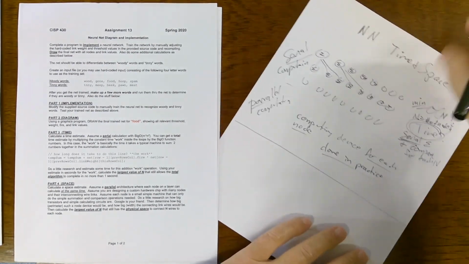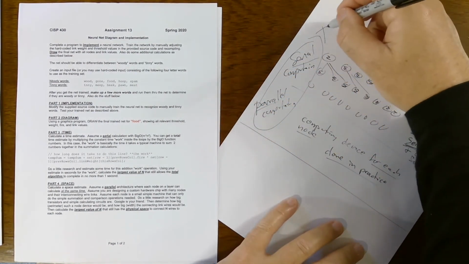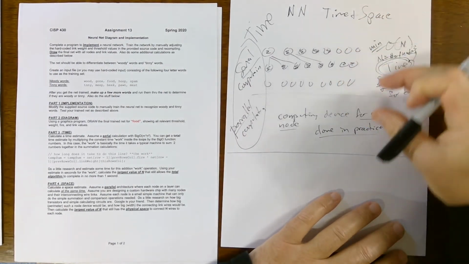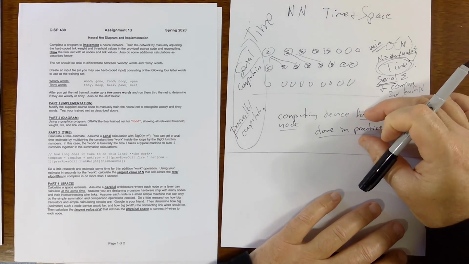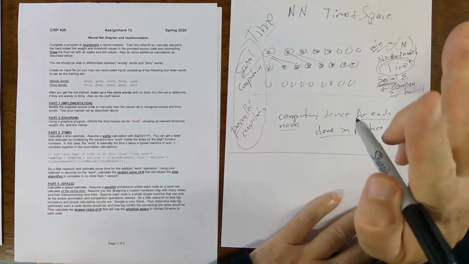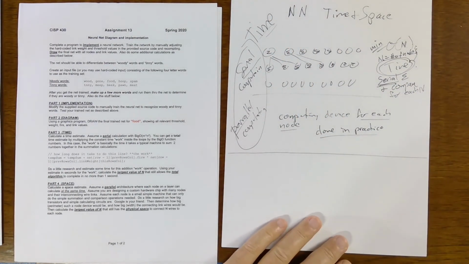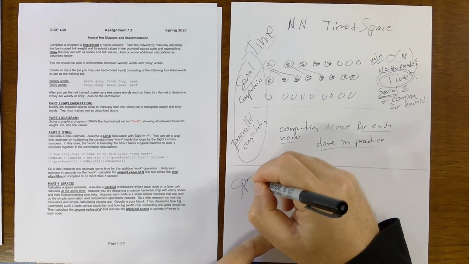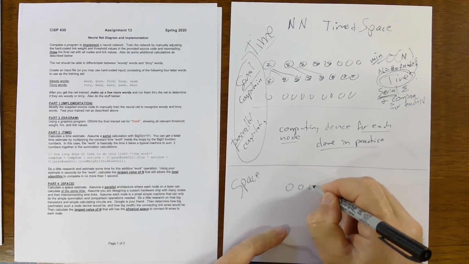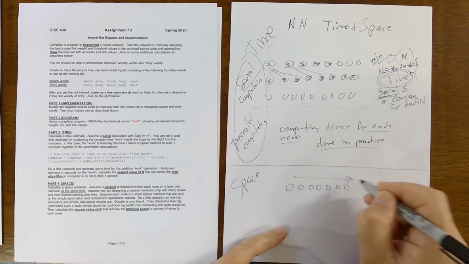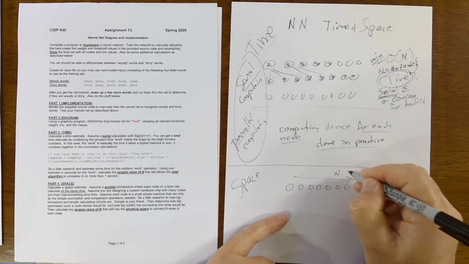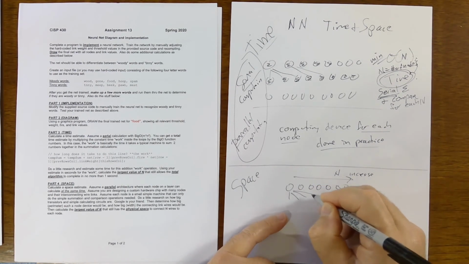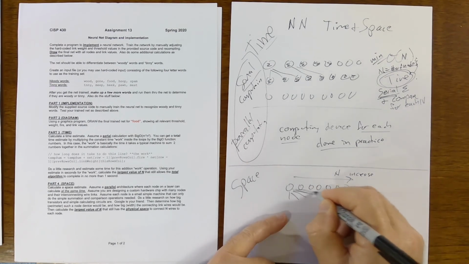So this was time, talking a little bit about serial computation versus parallel computation. There's one other thing that happens with neural networks, and it's just the wires. As n increases, the number of wires increases at the square of that.